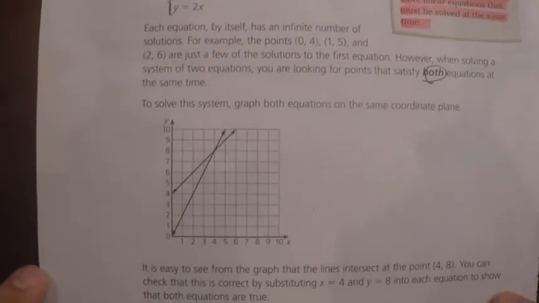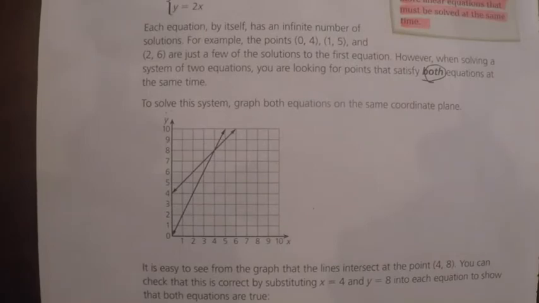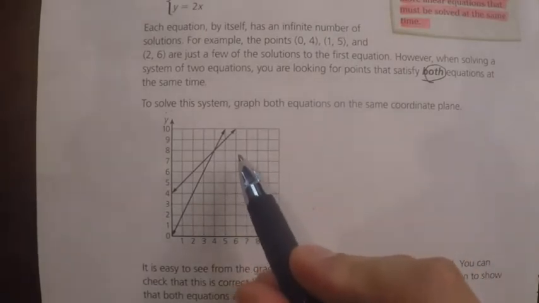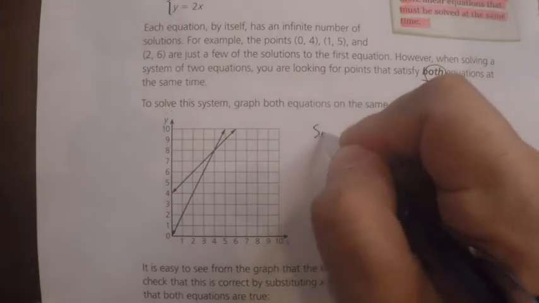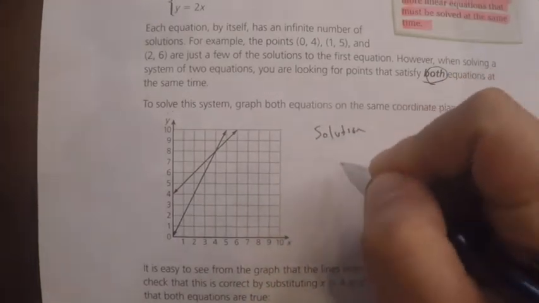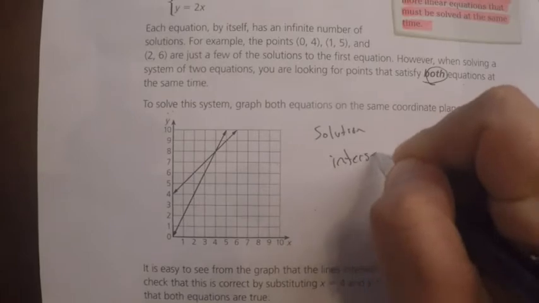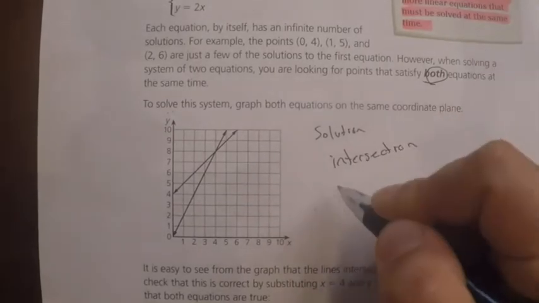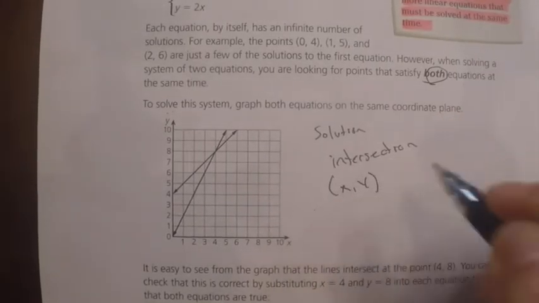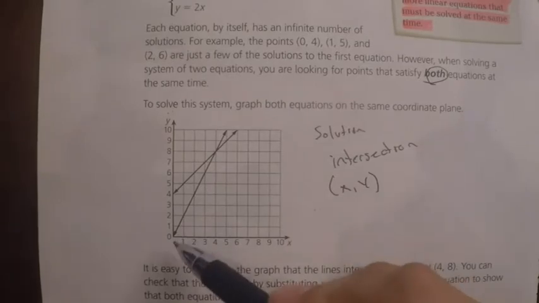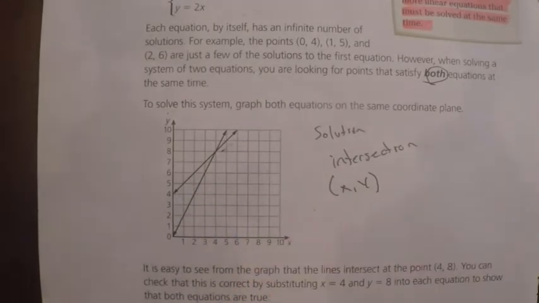Once we have them graphed here, all we're looking for when we have two linear equations graphed is that the solution is the intersection, the point where they intersect. So we have this line here and that line there.